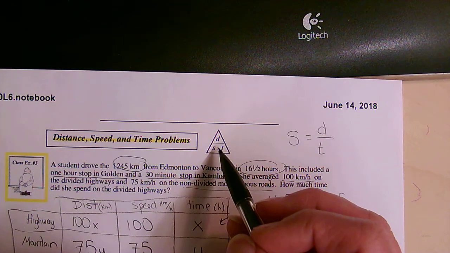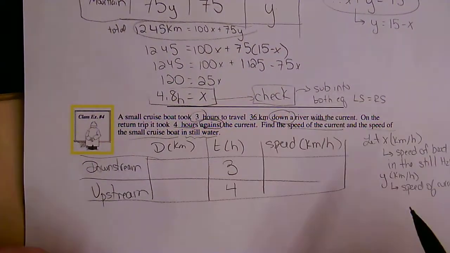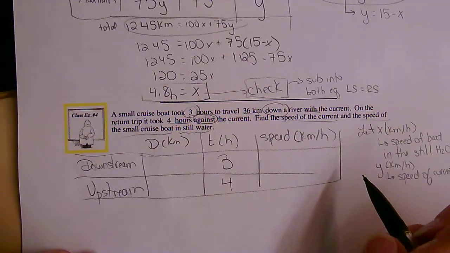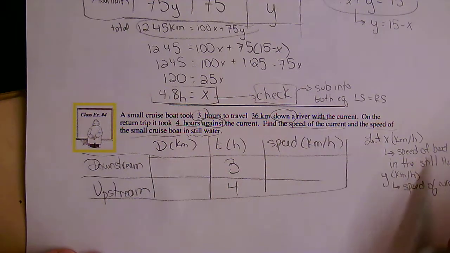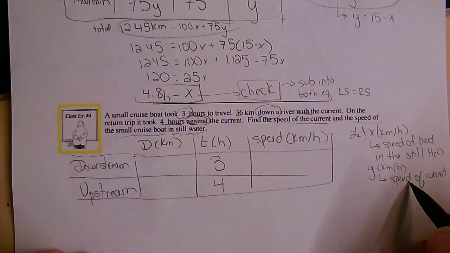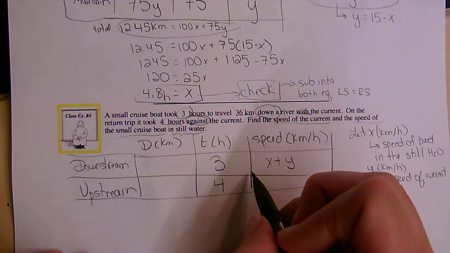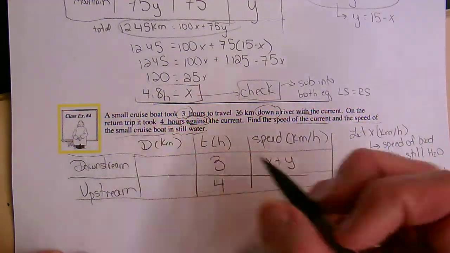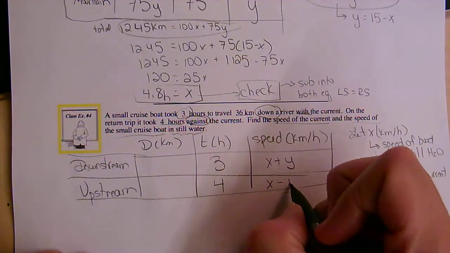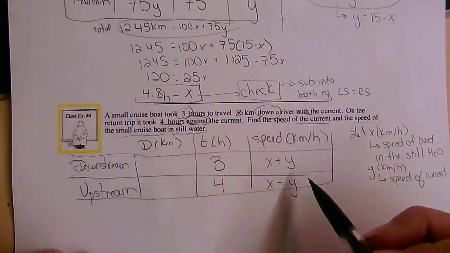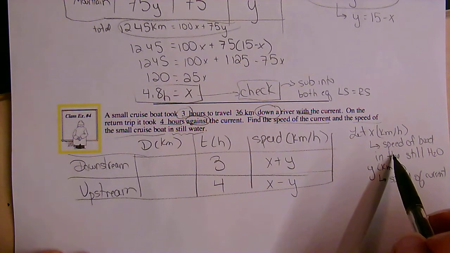Actually, before I do that, sorry, back to talking about going with the current and without. When I'm going downstream, I've got the speed of the boat and the speed of the current. It's helping me. When I'm going upstream, I've got the speed of the boat, but the speed of the current is working against me. So whenever you're going upstream, you're going to subtract the speed of the current from the speed of the boat.